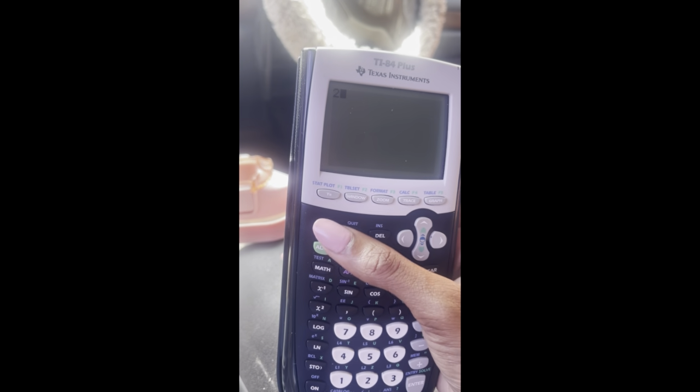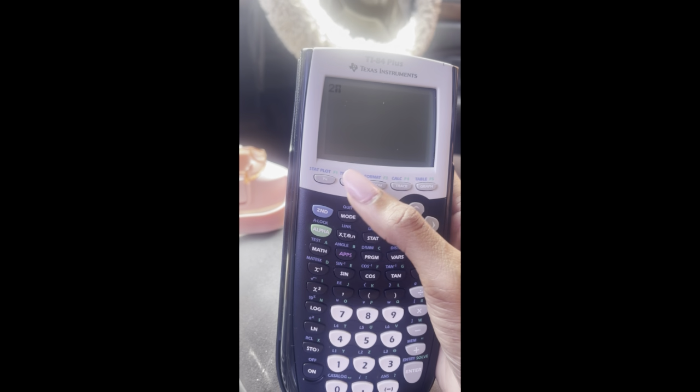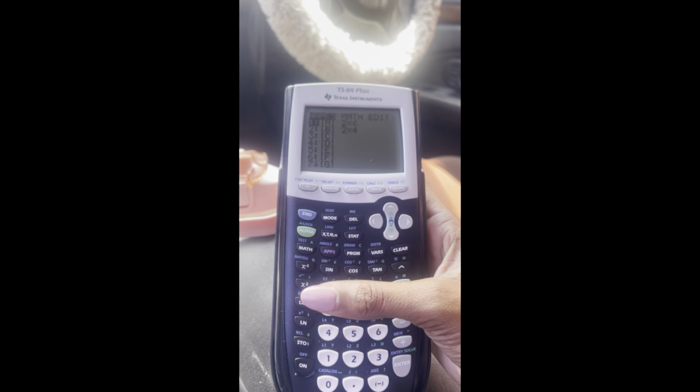The question says 2 times A, so I'm going to put 2, then second, matrix, A, and press enter. Minus 3 times B. So second, matrix, go down to B, and press enter.